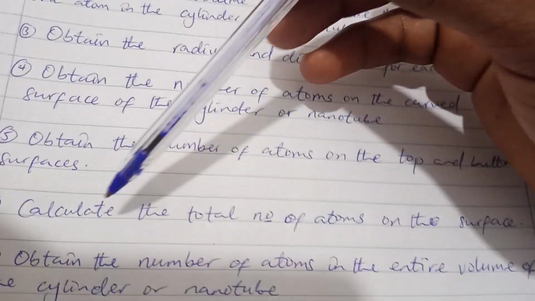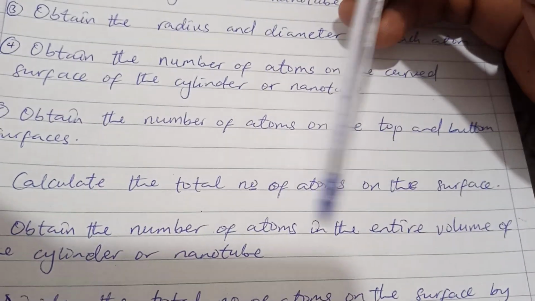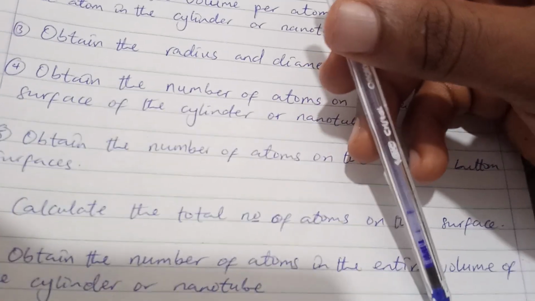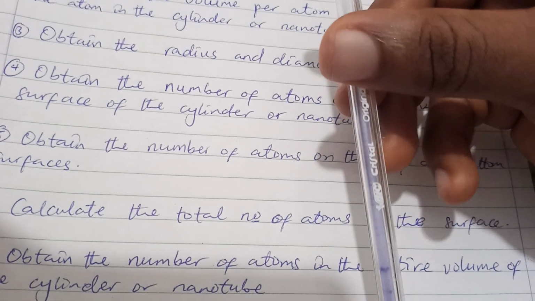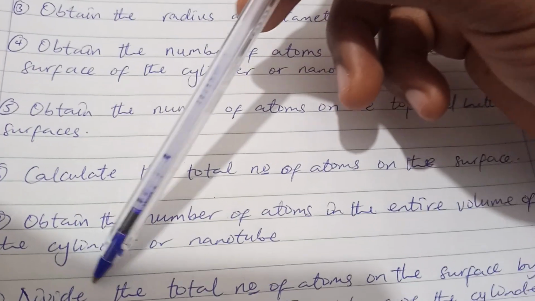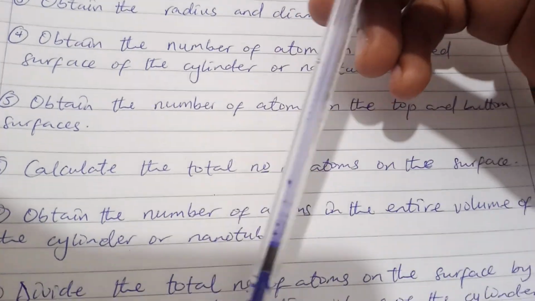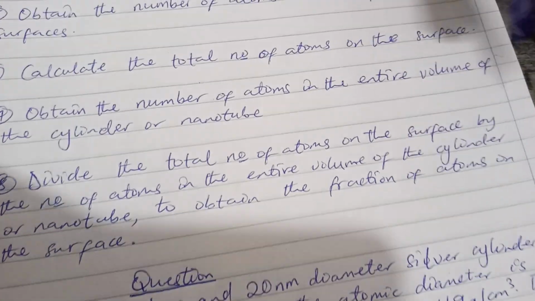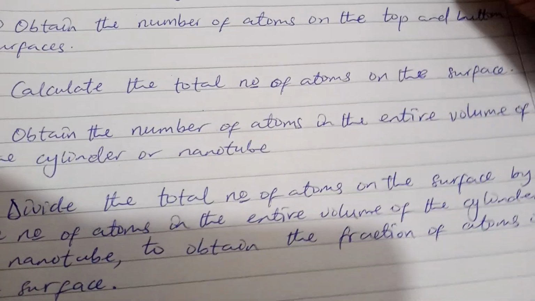Then you obtain the number of atoms in the entire volume of the cylinder or nanotube. After we've done that, we calculate the number of atoms in the whole volume of this cylindrical nanotube. Then you divide the total number of atoms on the surface by the number of atoms in the entire volume of the cylinder or nanotube to obtain the fraction of atoms on the surface. So that was an introduction to what we are going to do.